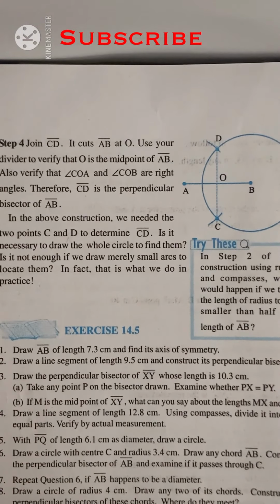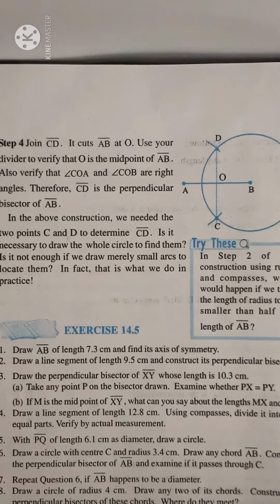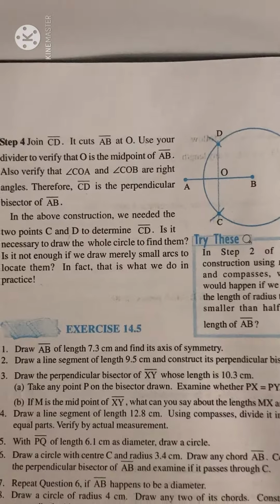Welcome everyone. Today we will continue exercise 14.5 of class 6 chapter 14 practical geometry. First question: draw line segment AB of length 7.3 cm and find its axis of symmetry. Axis of symmetry is the same as the perpendicular bisector. So let's see how to do this.